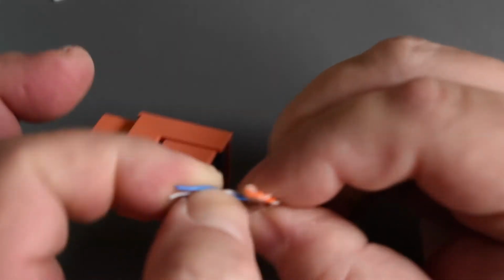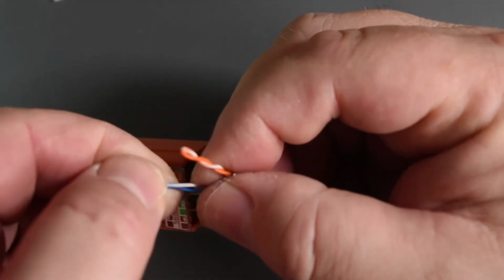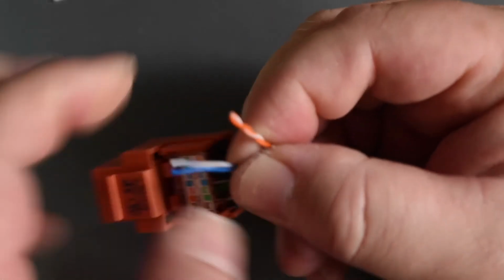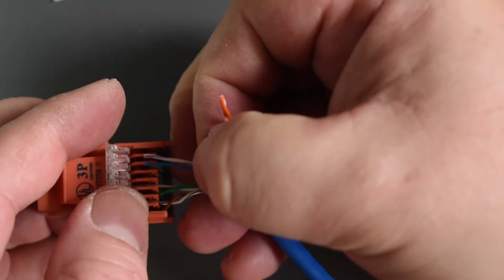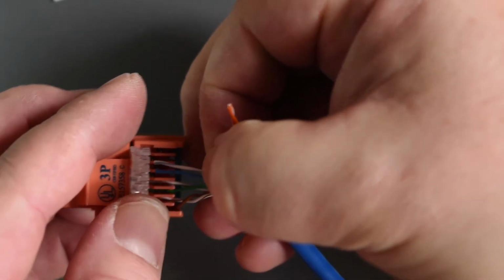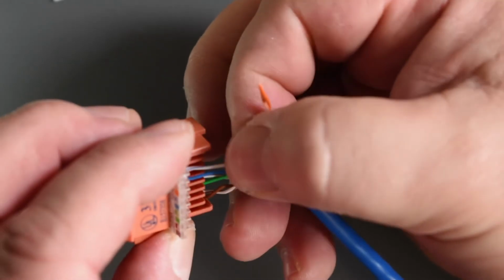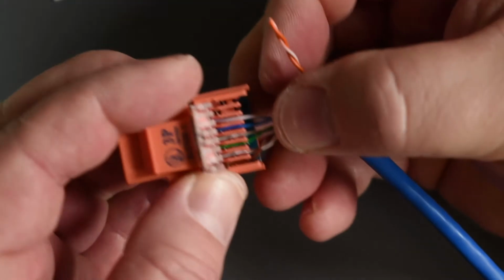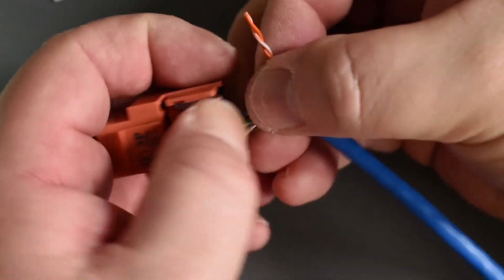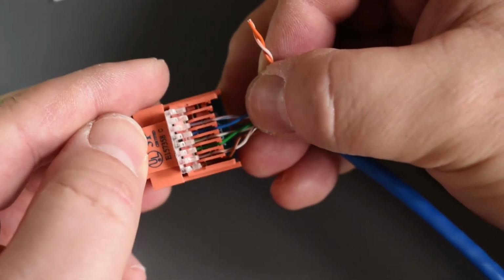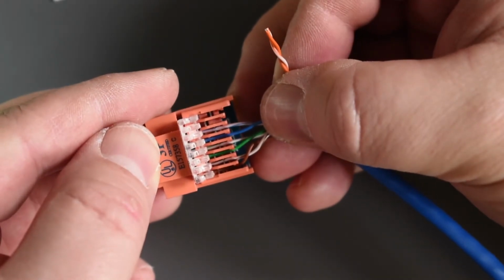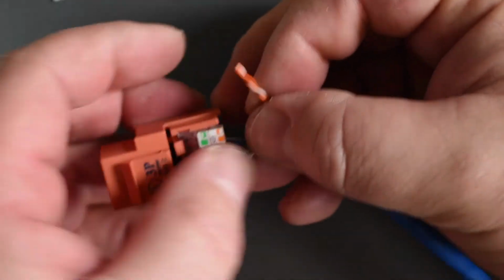Then here's the blue. I'll do just a little bit. Here, let me look at the connector instead of the camera here. Here, okay, done. Close it, open. Both of them have made a connection, and then the last one is the orange.